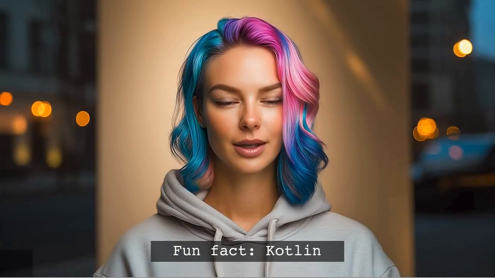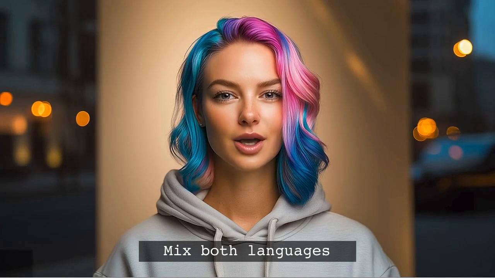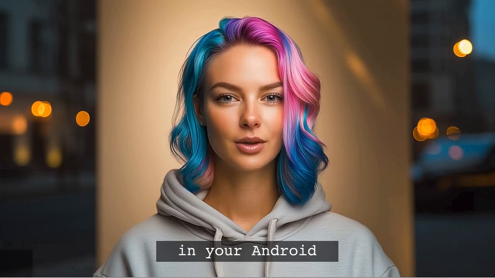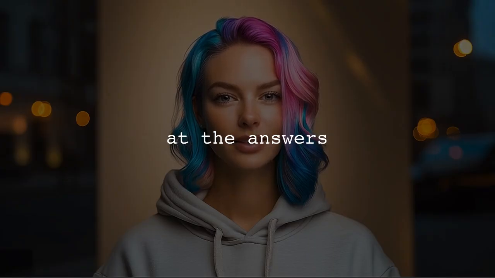Fun fact, Kotlin was designed to be fully interoperable with Java, which means you can mix both languages in your Android projects. So if you ever feel stuck, you can always fall back on your Java knowledge.